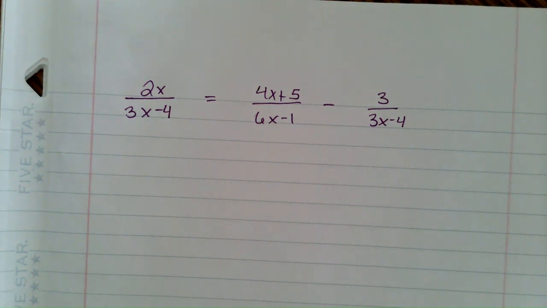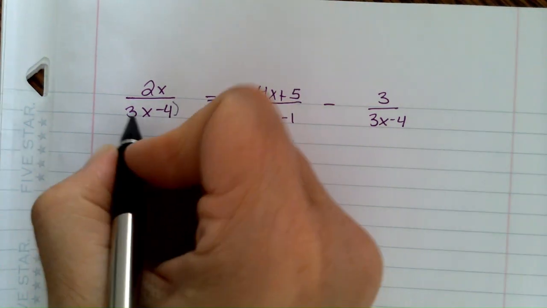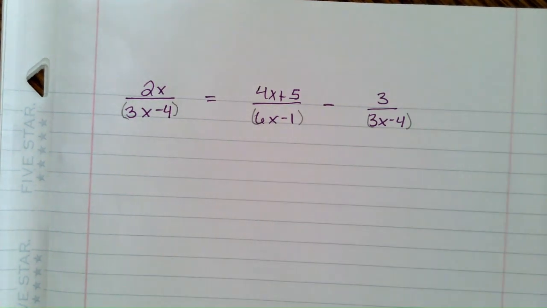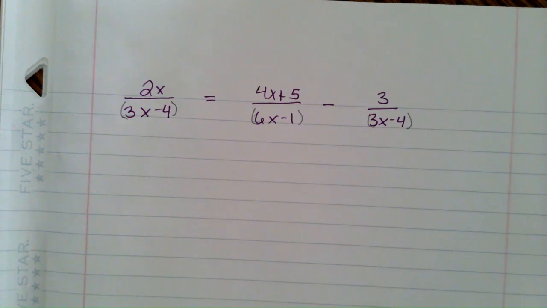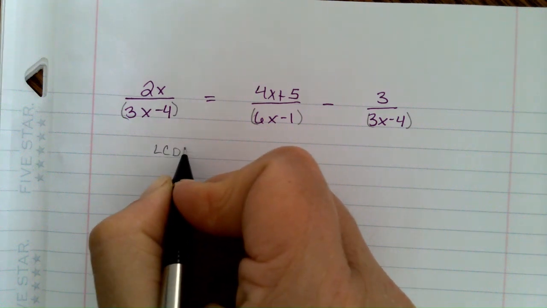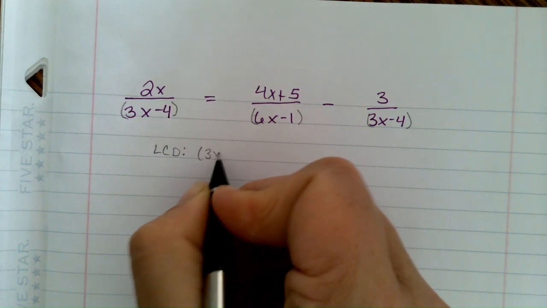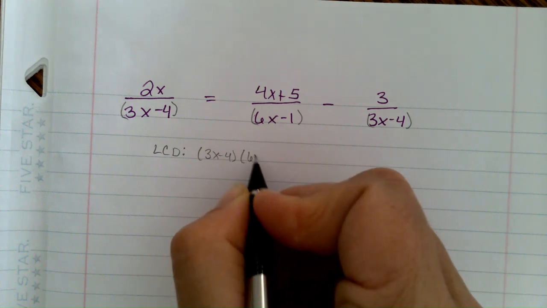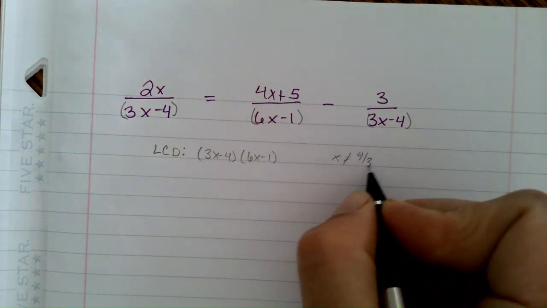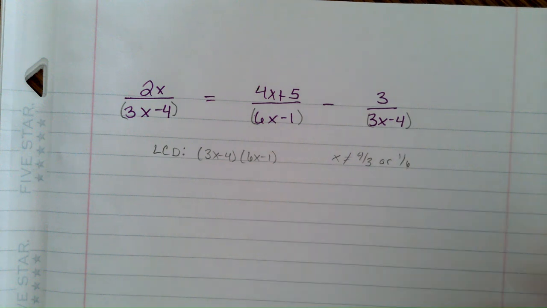Okay, so here I see this rational equation, and I notice that this is prime, and this is prime. The reason I know they're prime is there's no exponents in the parentheses and there's no GCF in any of the parentheses. So my least common denominator is going to be 3x minus 4 and 6x minus 1, noting that x cannot equal 4/3 or 1/6.